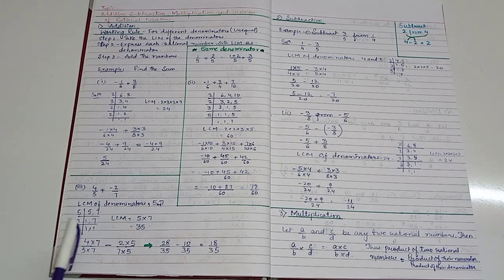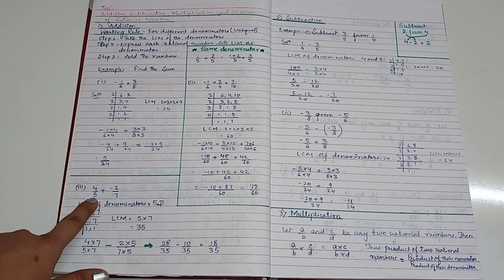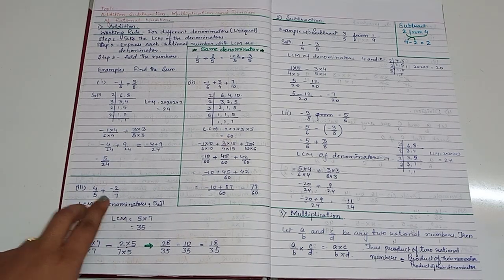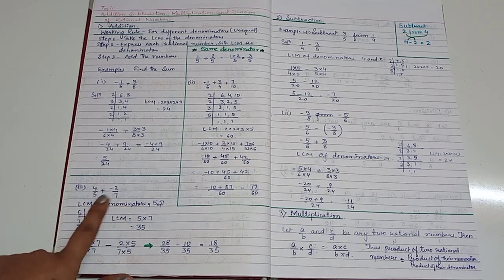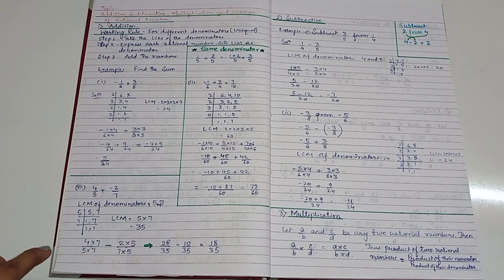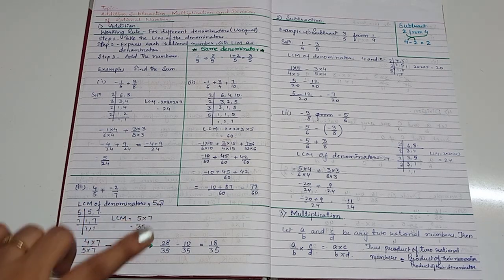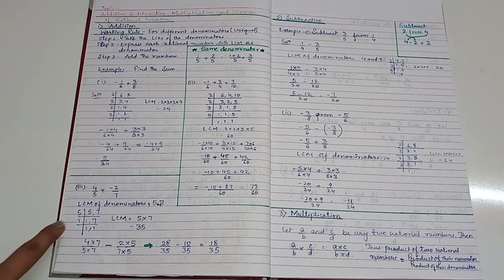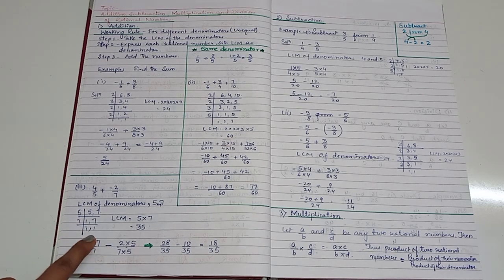Now coming to the third sum. In this sum, I have taken the example 4 by 5 plus minus 2 by 7. You can see here one is positive and the other is negative. Here also you can see that both the denominators are different. So what can we do? We can simply take the LCM of the denominators, that is 5 and 7. When we take the LCM of the denominators, it comes to 35.